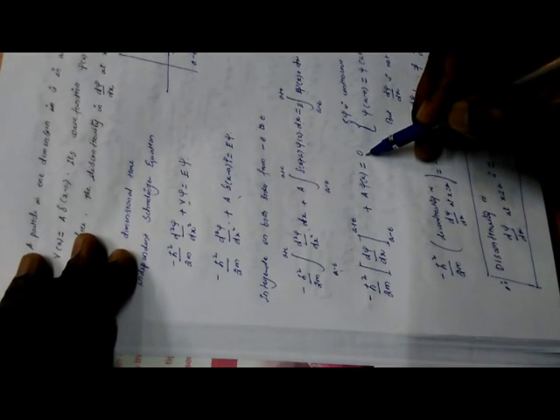Psi of x is continuous, that means psi of a minus epsilon should be equal to psi of a plus epsilon. The values of the wave function on both sides are equal, so the right hand side goes to 0.